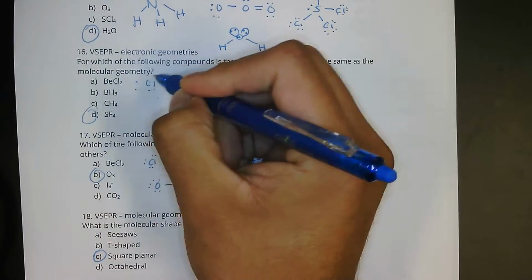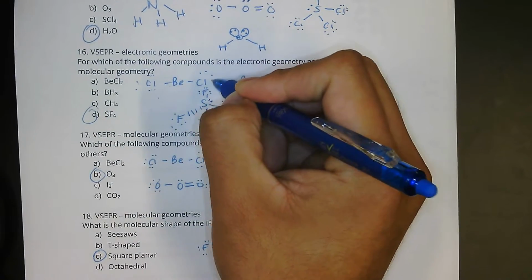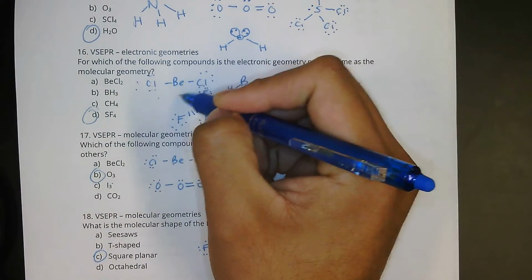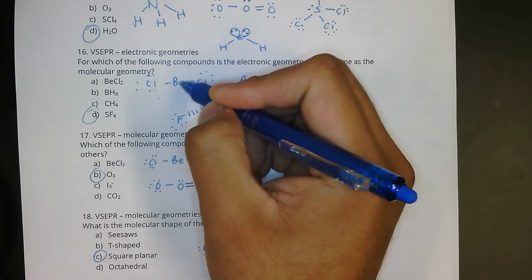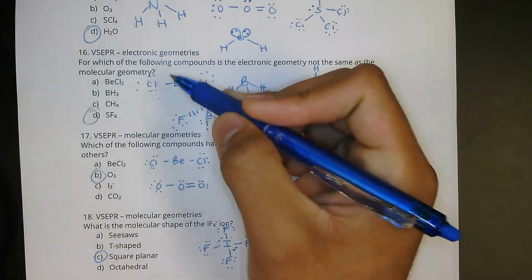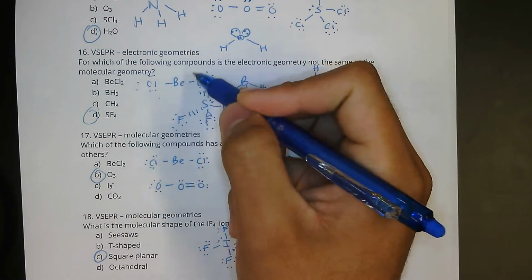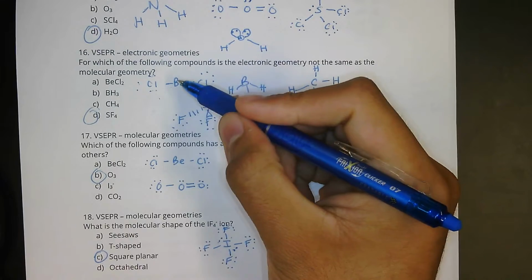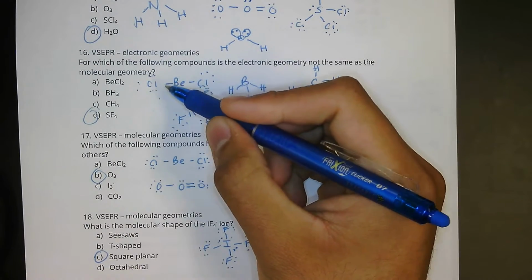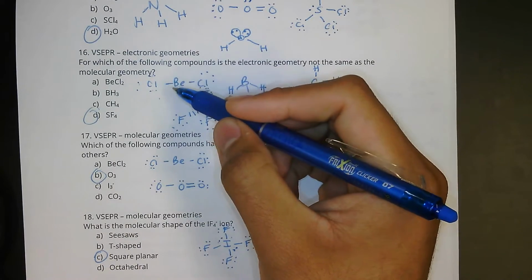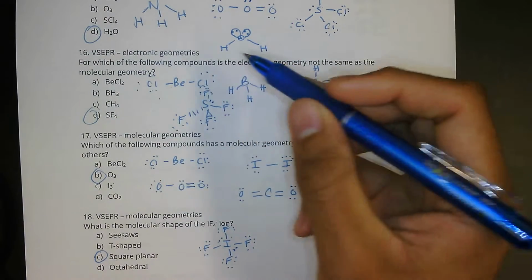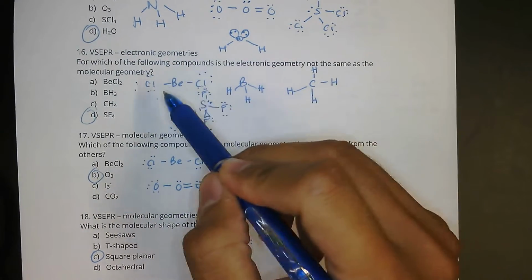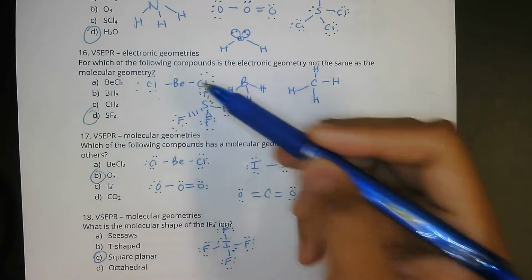It has 6 in the form of lone pairs, so does this one. And this beryllium is in group 2, so it's only willing to contribute 2 electrons. This would be a linear structure as far as electronic geometry. The central atom does not have any lone pairs, so the number of electron regions are the same as the regions of bonded atoms, and therefore its molecular and electronic geometry would be the same.